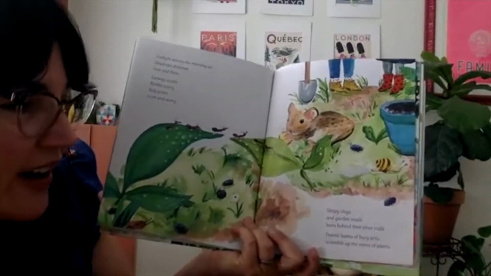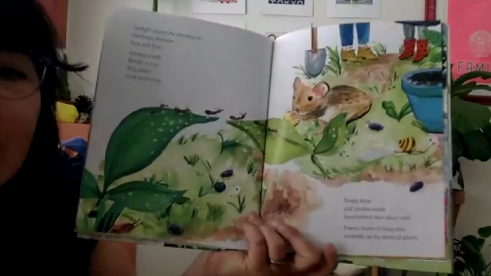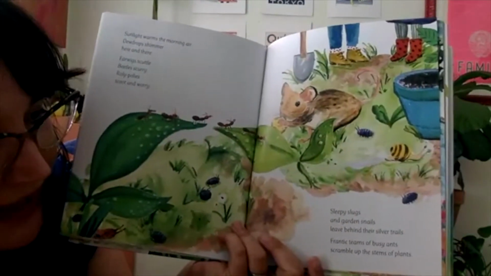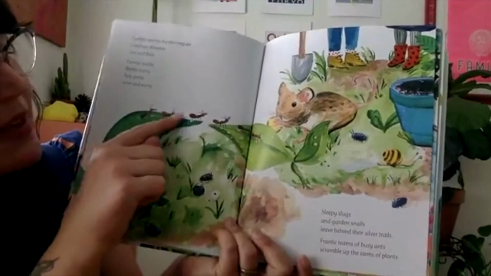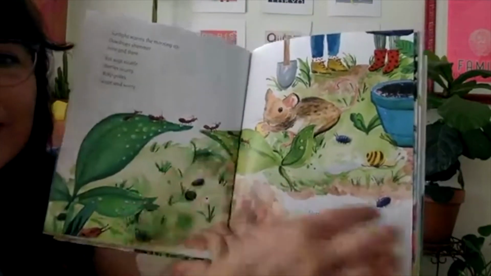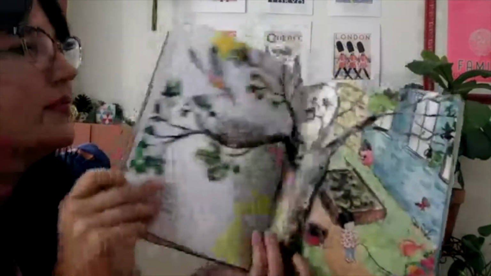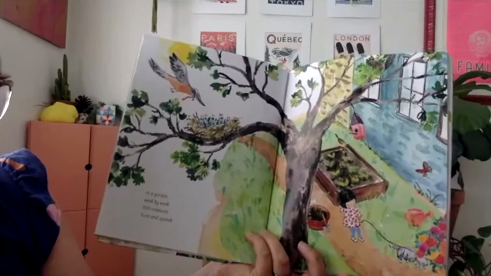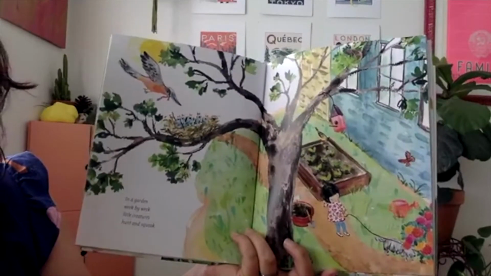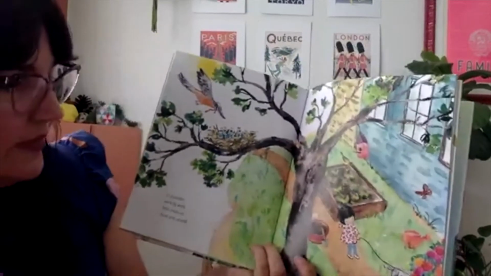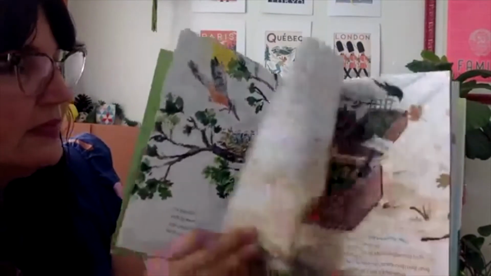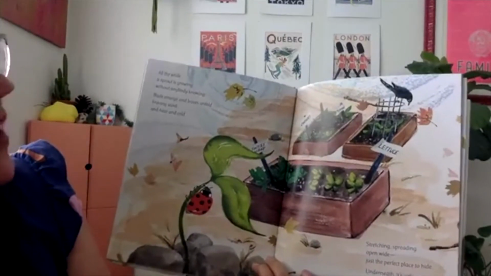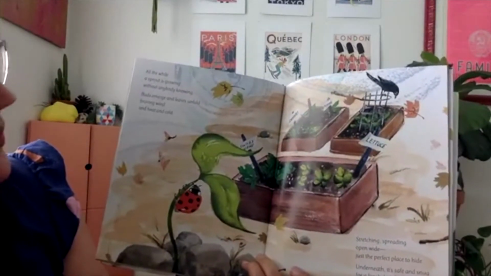Sleepy slugs and garden snails leave behind their silver trails. Frantic teams of busy ants scramble up the stems of plants. In a garden, week by week, little creatures hunt and squeak. All the while, a sprout is growing without anybody knowing.